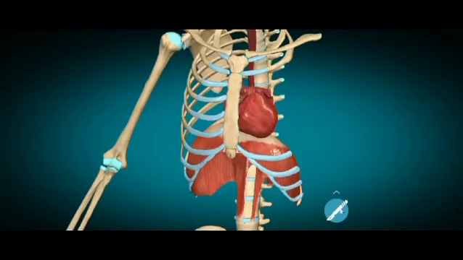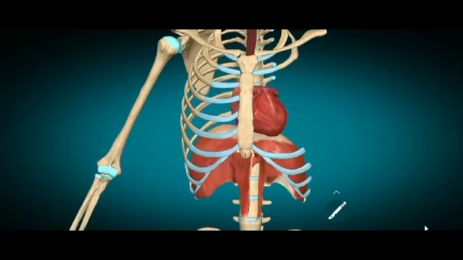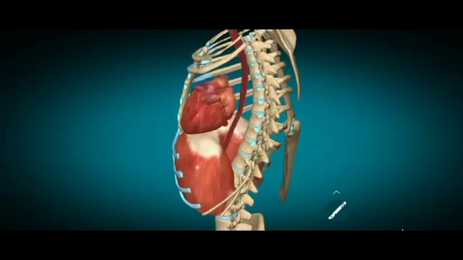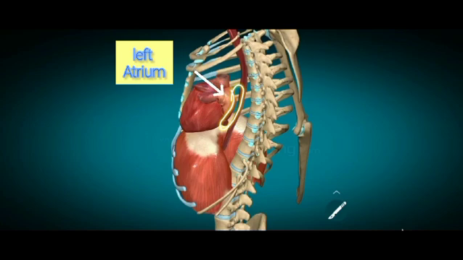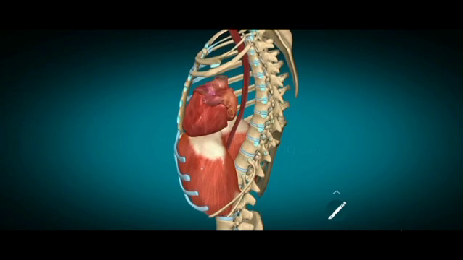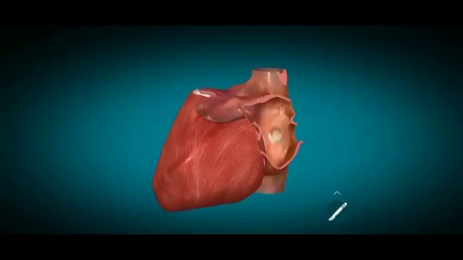Behind the left atrium is an oblique sinus of serous and fibrous pericardium that separates it from the esophagus, so that's not demonstrated clearly in the model. So we've got this left atrium, and just here lies this serous and fibrous pericardium. So that's all about the left atrium of the heart.